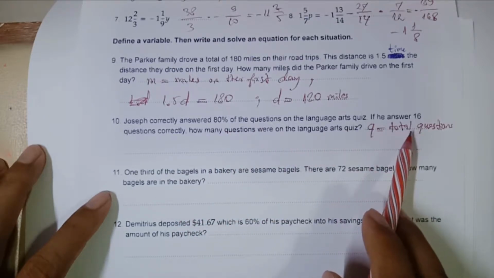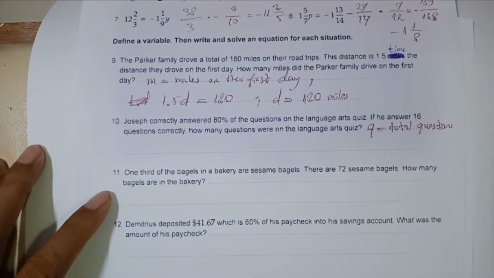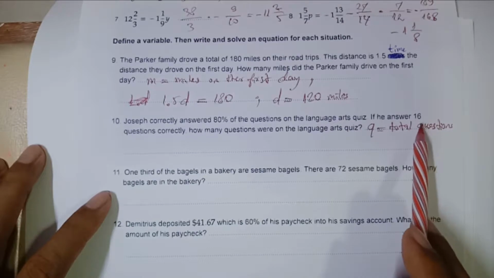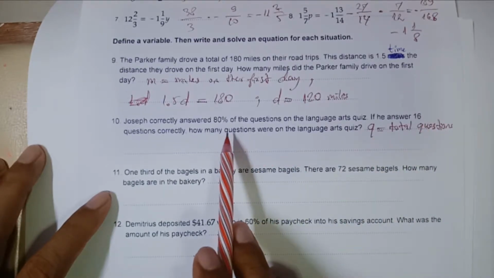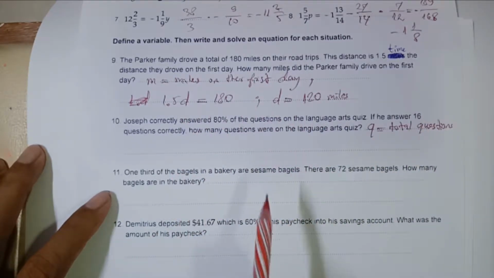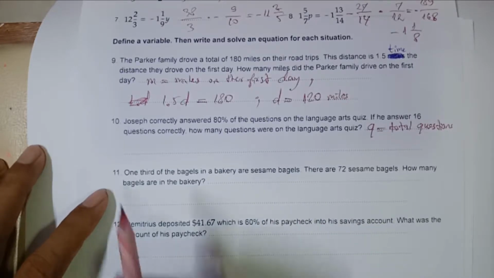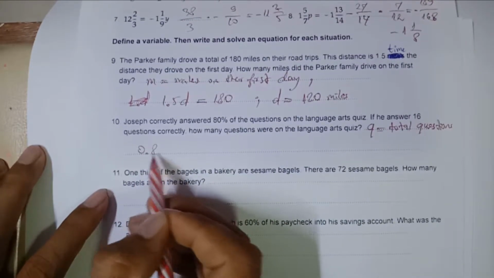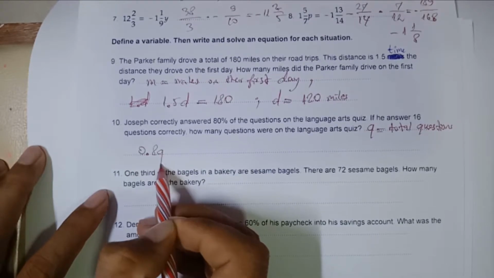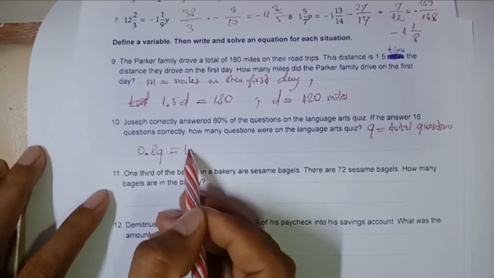If he answers 16 questions correctly, how many questions were on the test? Which means 16 questions represent 80% of the total number of questions. So you have 0.8 of the total questions is equal to 16 questions.